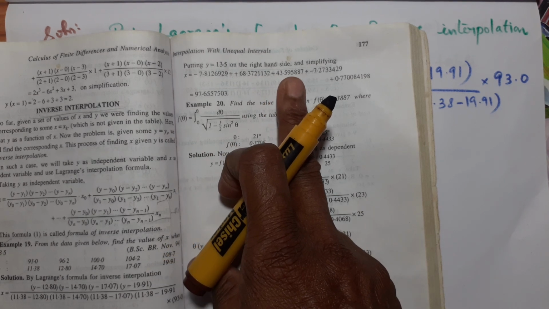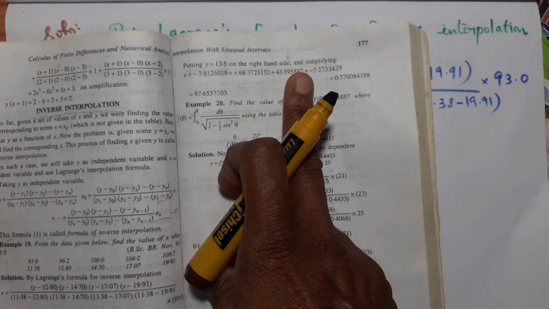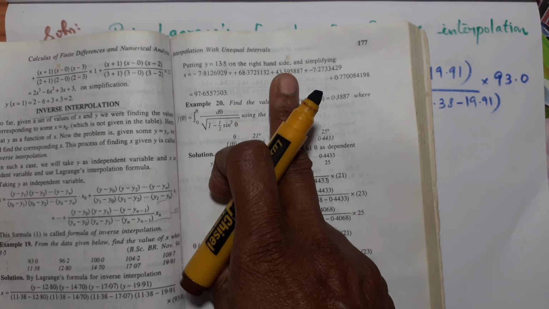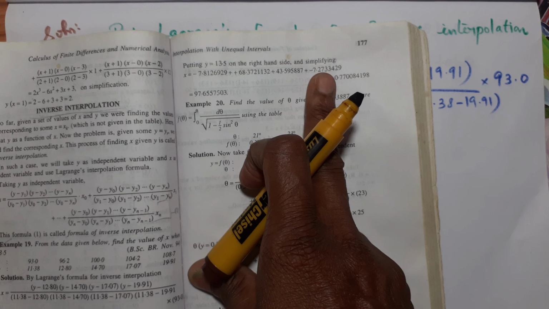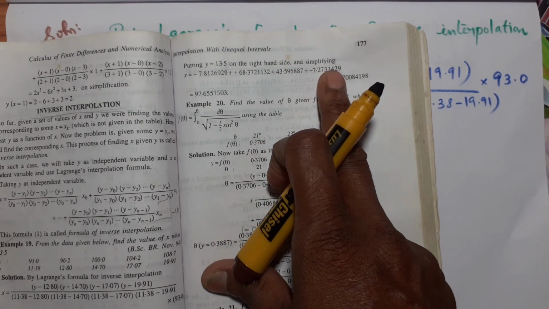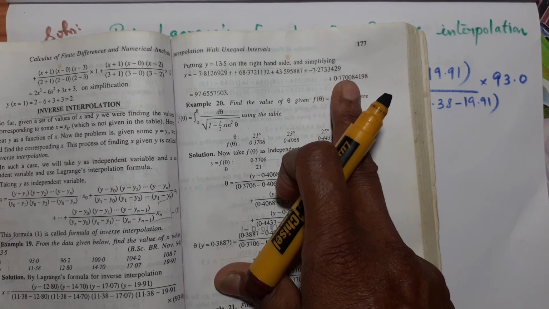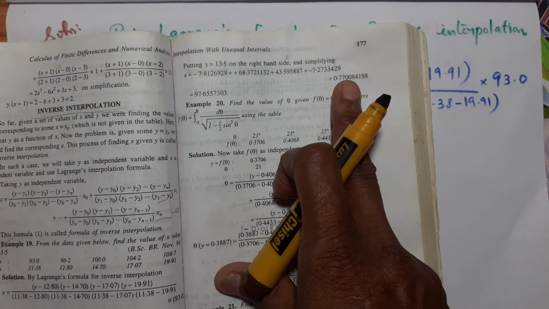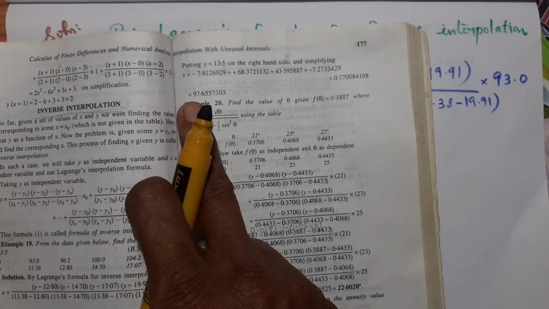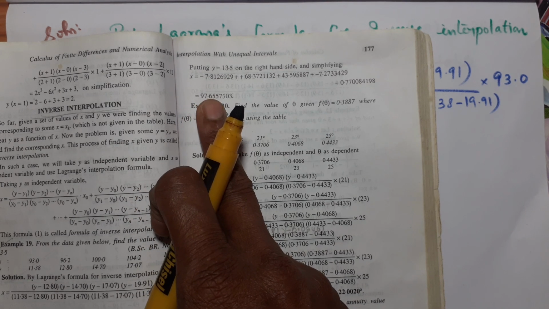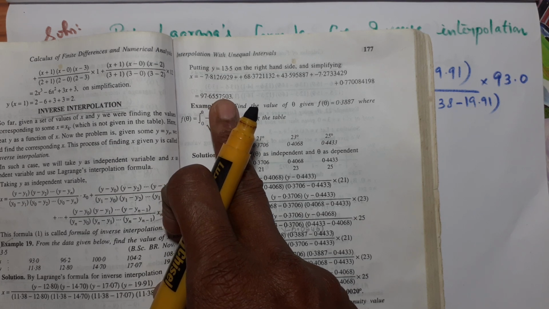This is plus 43.5958. Another 8 follows, so we can add 1 to the previous term: 5959. And this is minus 7.2733. The next digit is 4, so we can take this. And this is plus 0.77008, so we round to 0.7701. On simplifying that, the final answer we get is 97.6558. Is that clear?